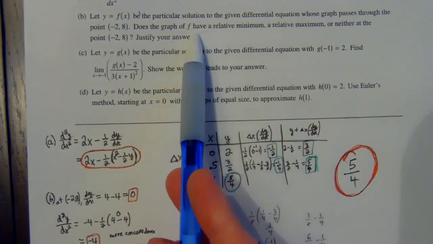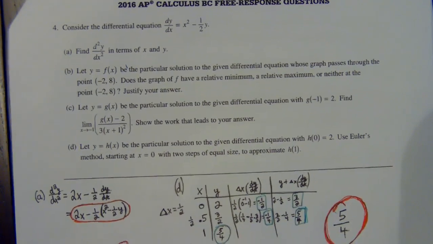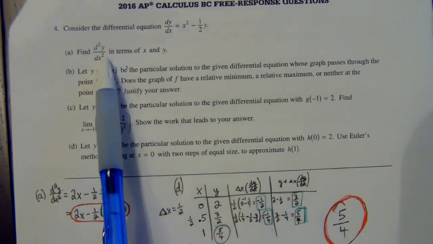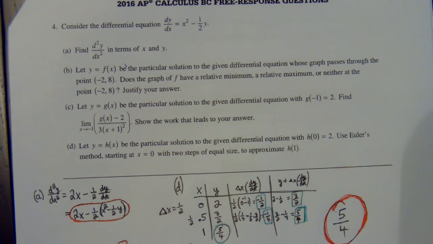But this one just mentions, does the graph have a relative max, relative min, or neither at this particular point? Now, they will red flag this from a mile away. Anytime they have you find the second derivative and then turn right around and immediately ask us, hey, does something have a max, min, or neither? They're meaning for us to use that second derivative test from your blue packets there, okay?